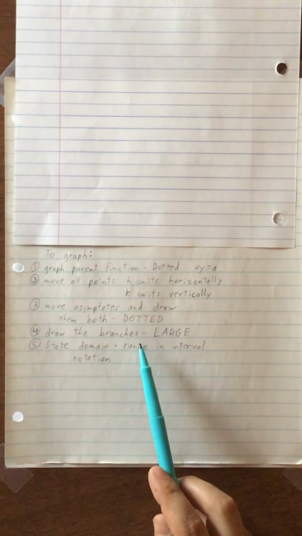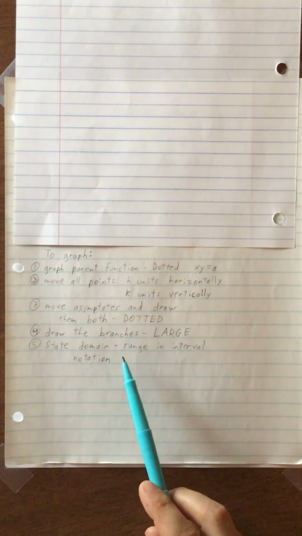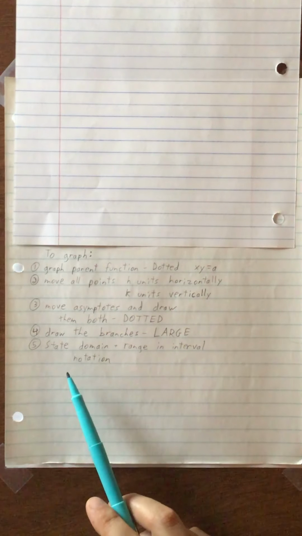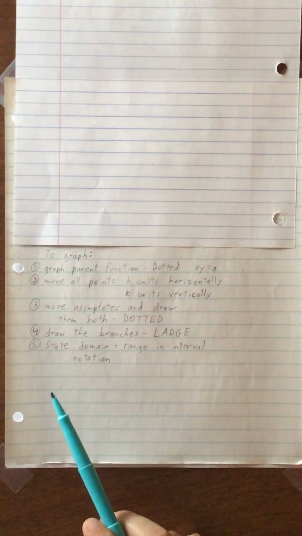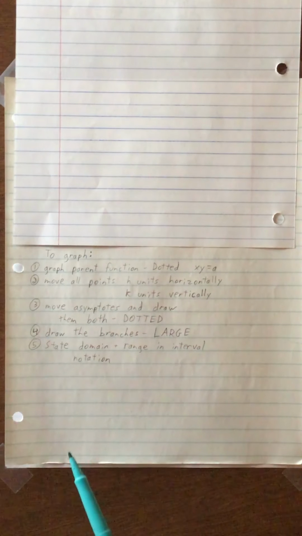Then we draw the branches, and then we always should be able to state domain and range in interval notation. All right, pause the video at this point if you want to get these copied down. I'm going to move on to the graphing portion.